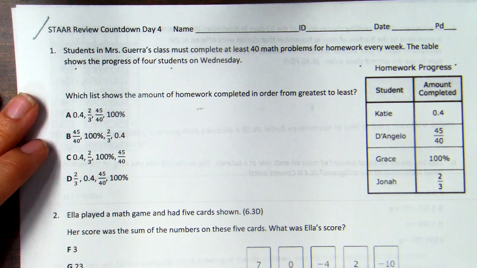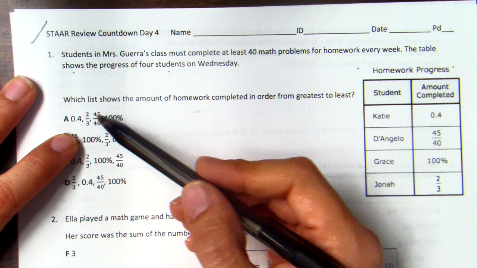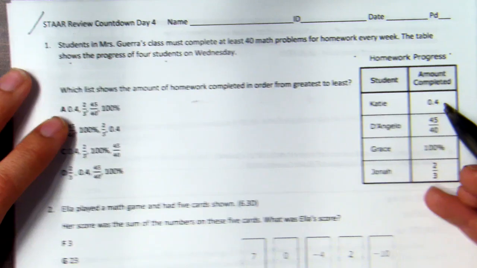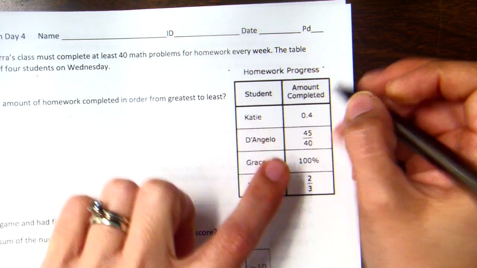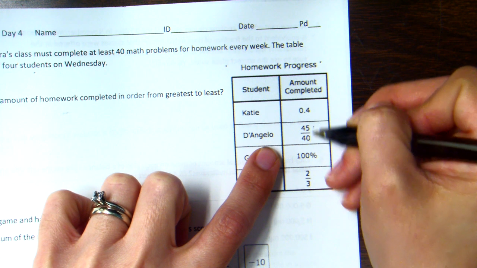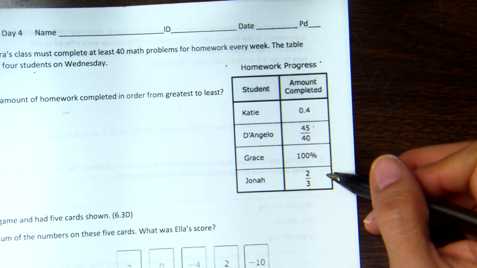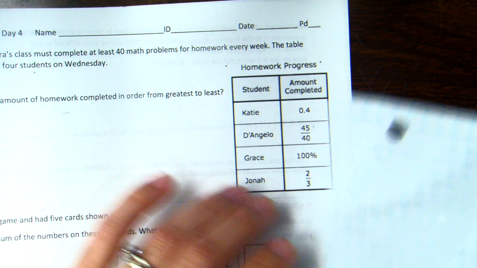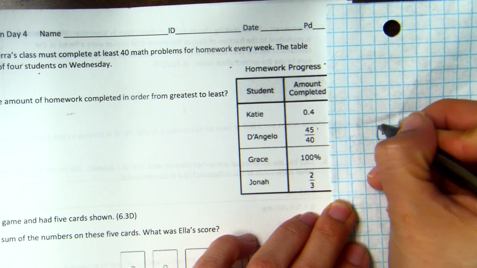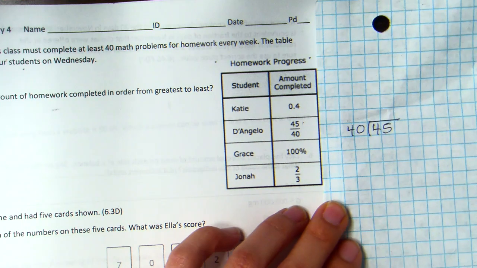On the first one, what I expect to see is that you convert every rational number into a decimal. Like the first one, Katie, it's already a decimal. But the second one, D'Angelo, it's a fraction. So you need to convert this into a decimal by dividing, top in, bottom out. So for the second one, you will do 45 divided by 40. And then 100%.